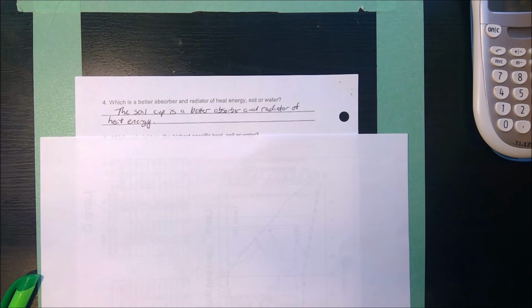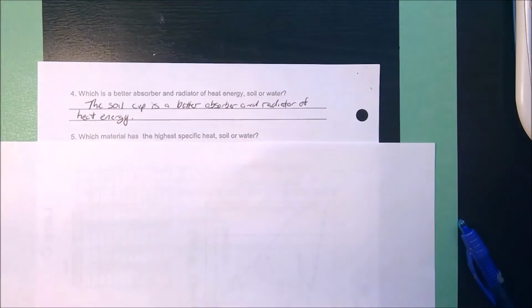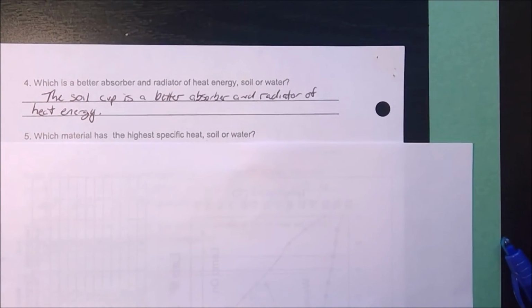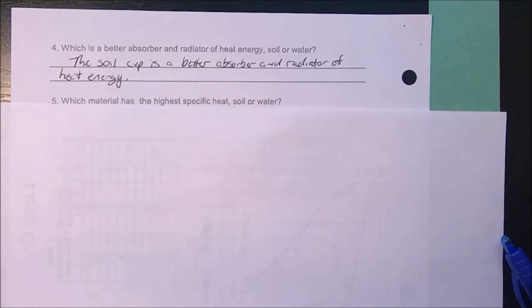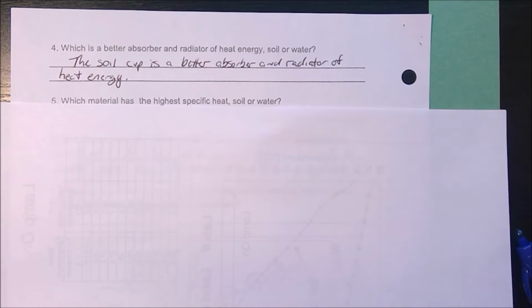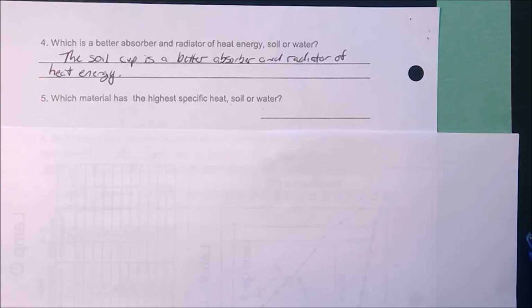when you're looking at the back of the lab, you have questions 4 and on. Which is a better absorber and radiator of the heat energy? Clearly, the soil heated and cooled more rapidly. Which material has a higher specific heat? That one you should be able to figure out. You can look it up on the reference table. For the soil, I would use either the granite or the basalt as your model for basic sort of rock material.